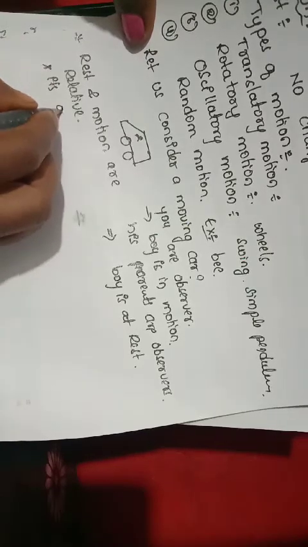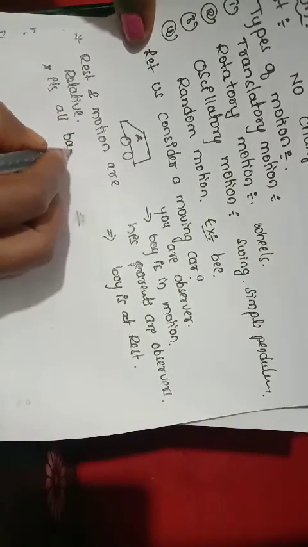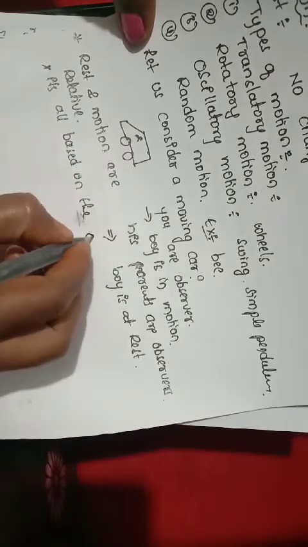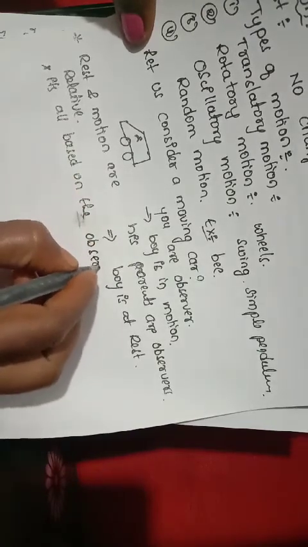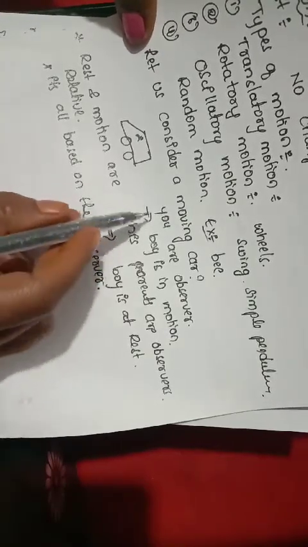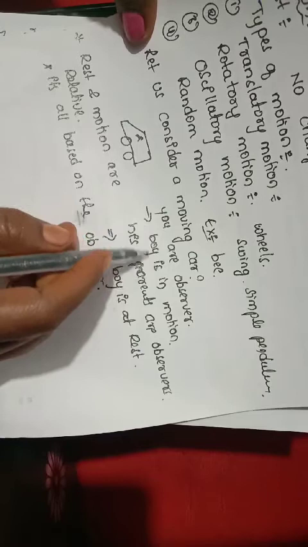It's all based on the observer. In the previous car example, if you are the observer, the boy is in motion. If his parents are observers, the boy is at rest. Means rest and motion are not fixed; they depend on the observer.